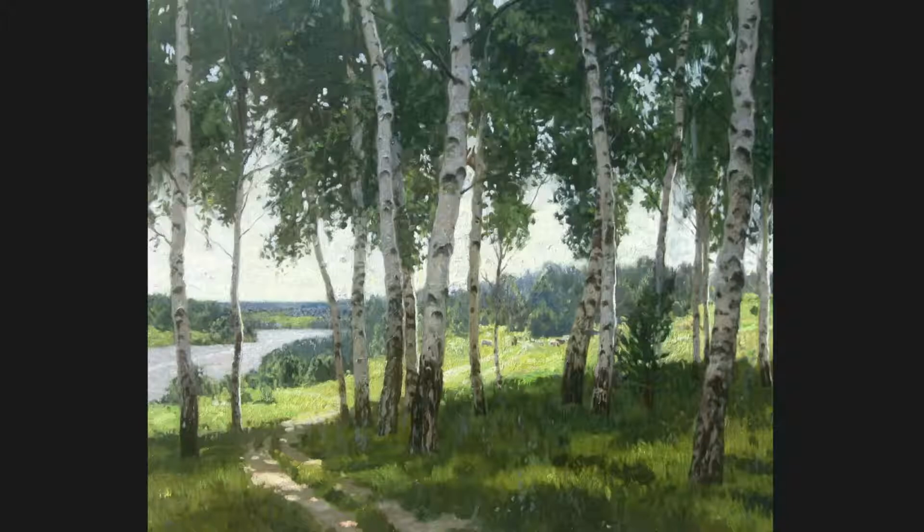So even though these are white birch trees, it's still a dark when compared to the sky. A dark compared to the sky.